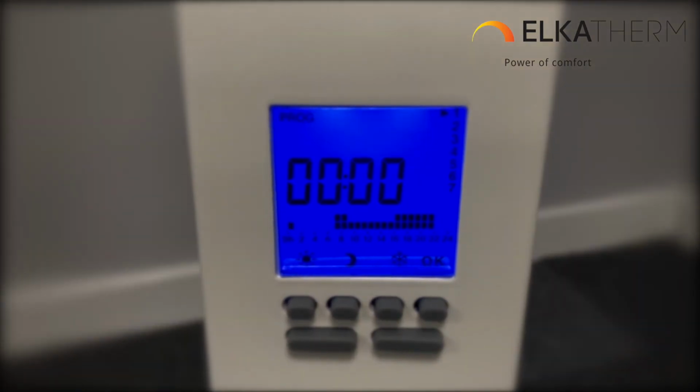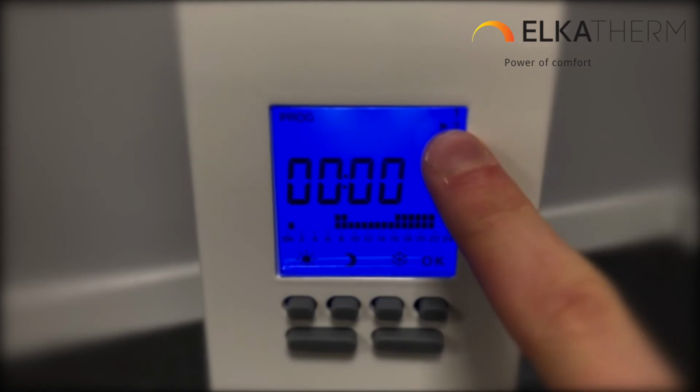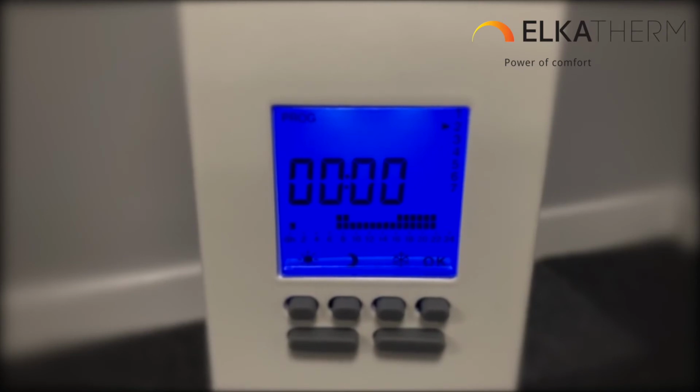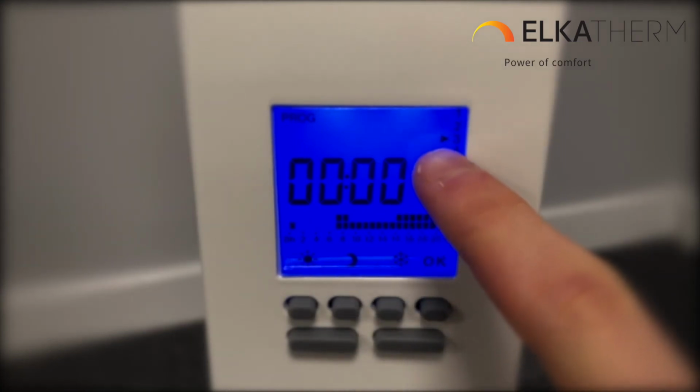Simply hold down the OK button on the top right until the triangle goes down to 2, representing Tuesday. To make sure the program runs throughout the week, you have to keep holding the OK button on each number. Hold and let go. As you can see, the triangle has come down.